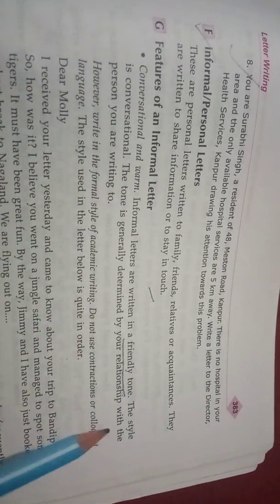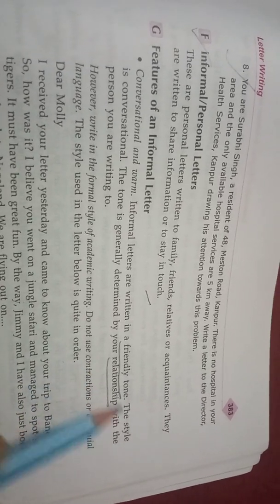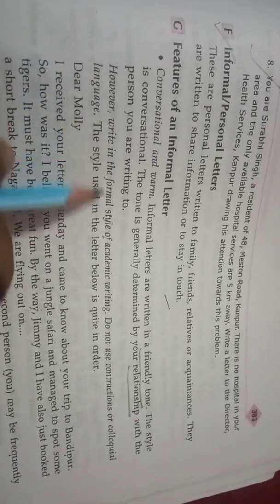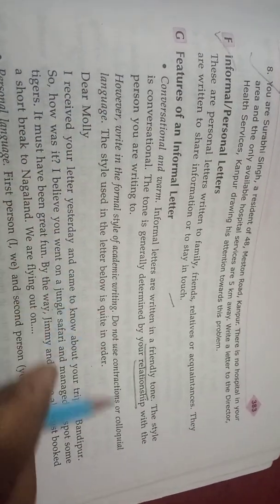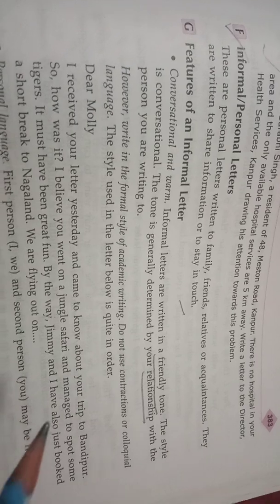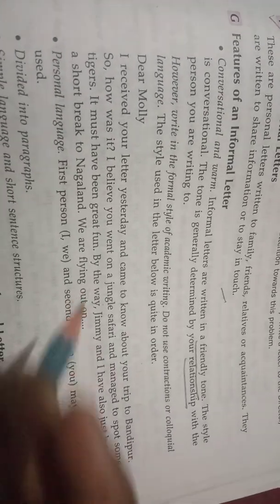On the basis of that relationship, the tone will be set. In formal letters, we write in the formal style of academic writing and do not use contractions or colloquial language. We don't have to be very formal in writing this kind of letter. That is why these letters are known as informal letters.